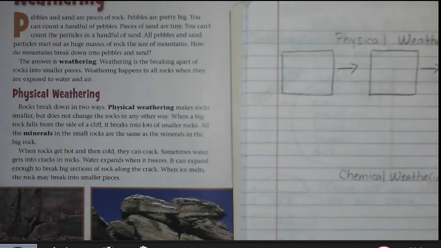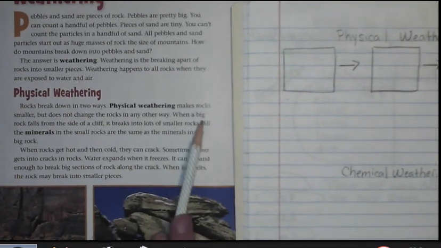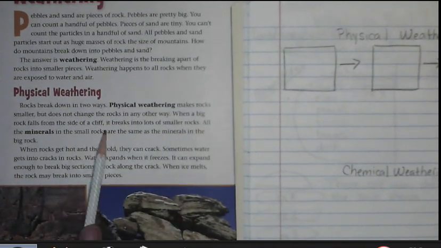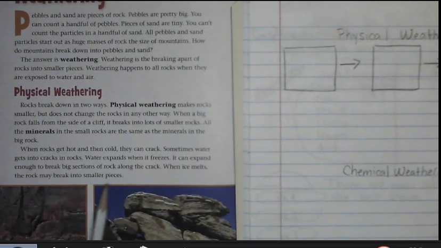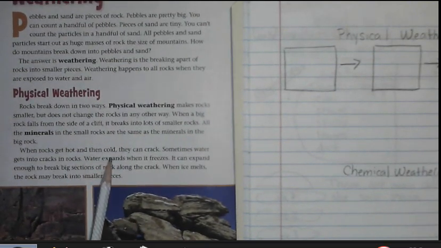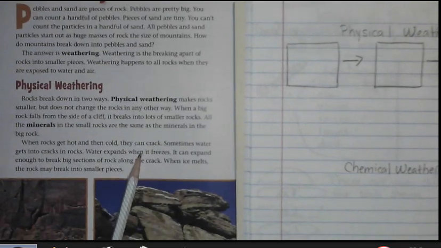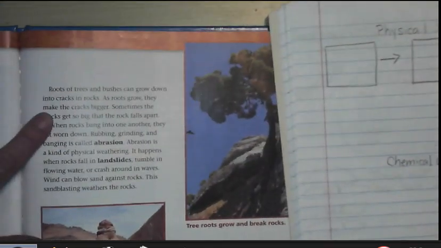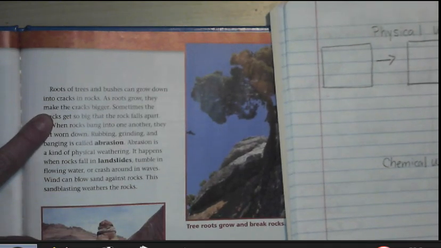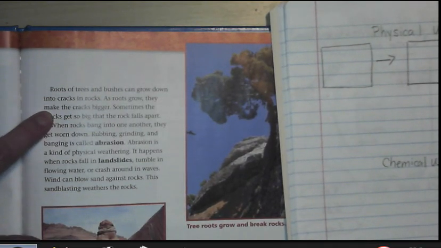Some of them that we talked about were how rocks fall off of cliffs and break. Sometimes they get hot and they get cold and they expand and crack. Sometimes water gets into them. Maybe a tree's roots grow into them and they crack apart.